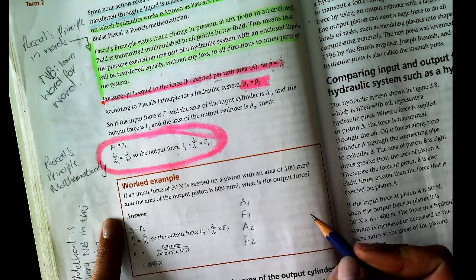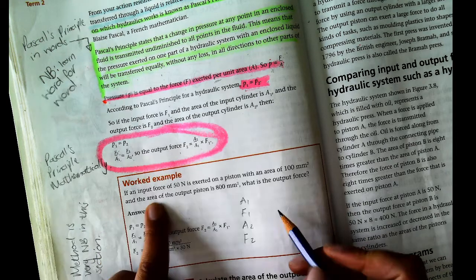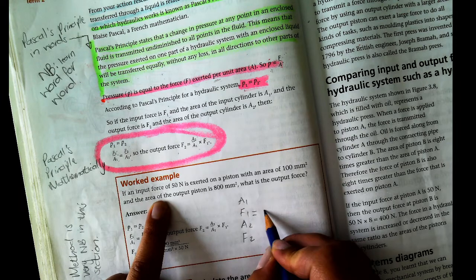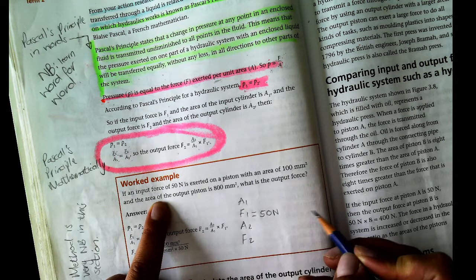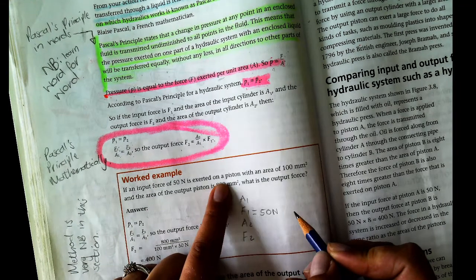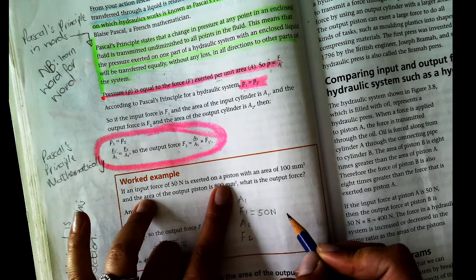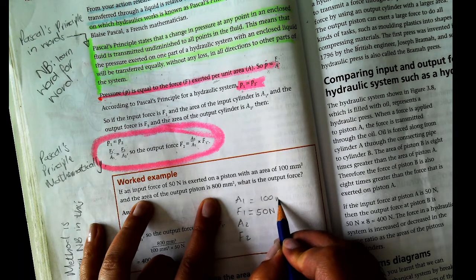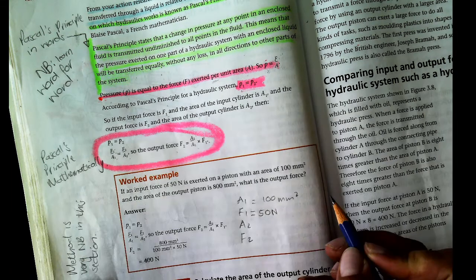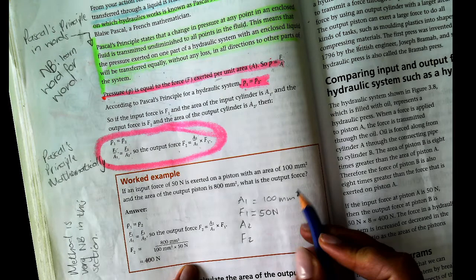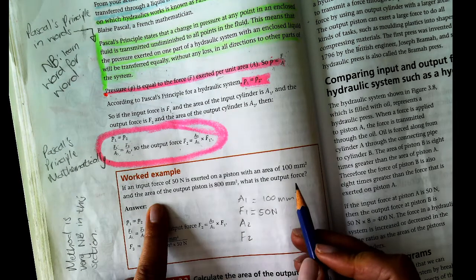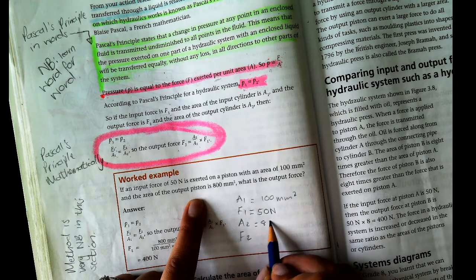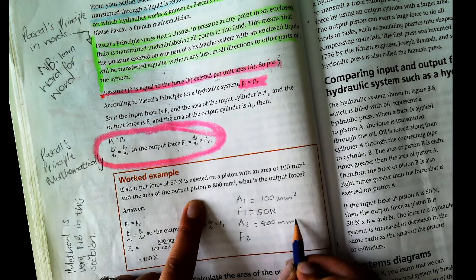Okay, so when we look at this, if an input force, which is F1, of 50 newtons is exerted on a piston, remember input, so piston A1 is going to be 100 millimeters squared. Remember, we're working with surface area, and the area of the output piston A2 is 800 millimeters squared.